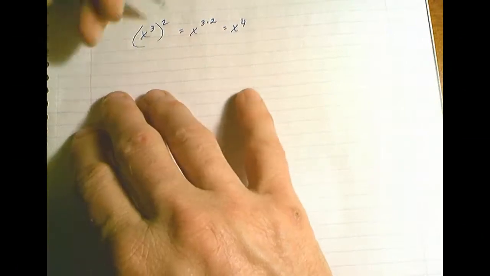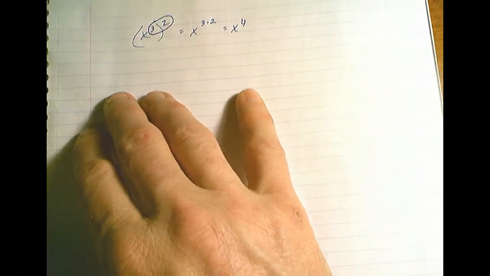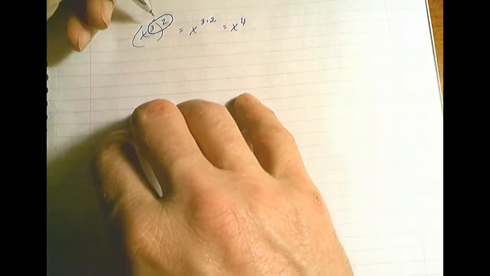Okay, so see what happens here. I have no sign. I have nothing there. Okay, there. And one of the things that helps students sometimes remember that this is 3 times 2 is whenever you have 3 times 2, you can write it like that.